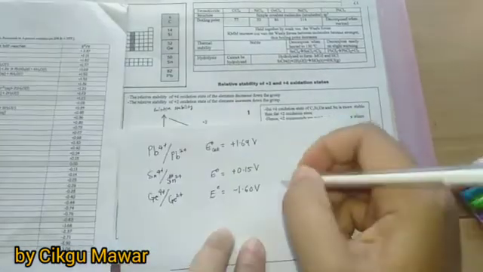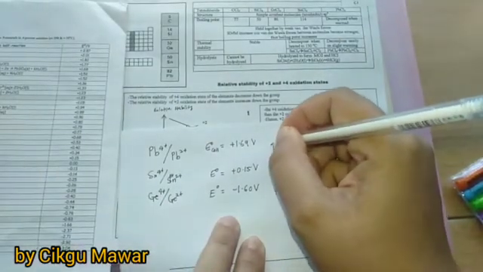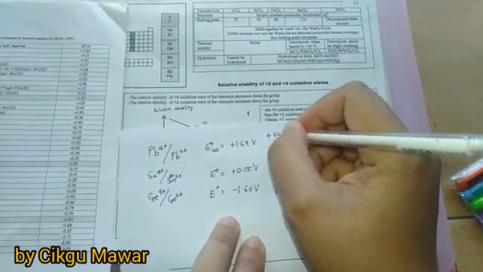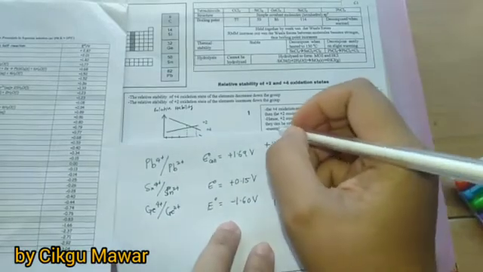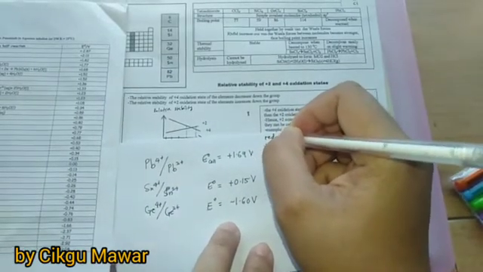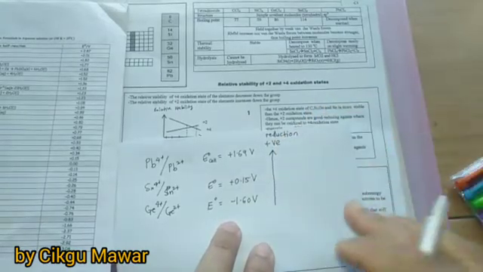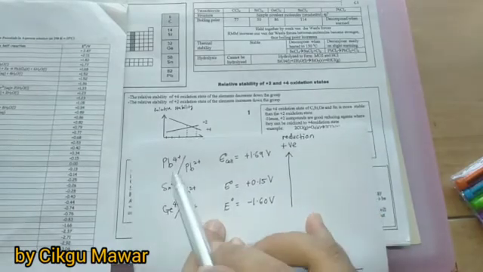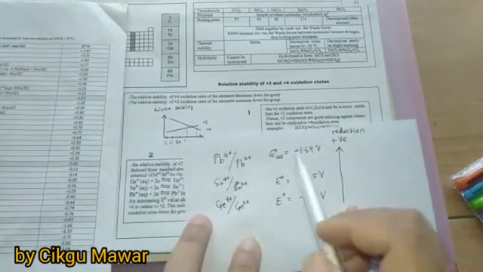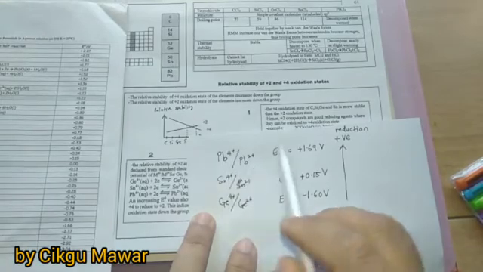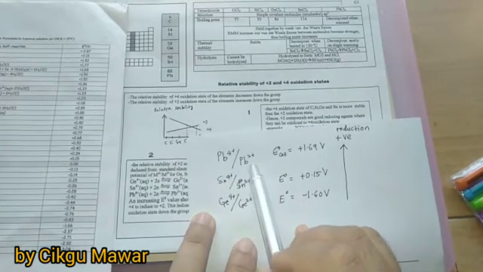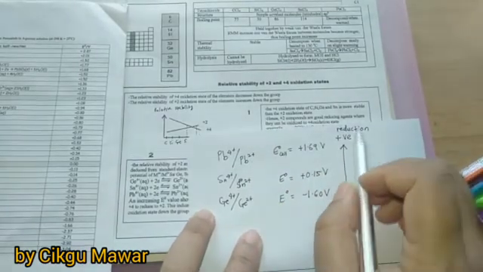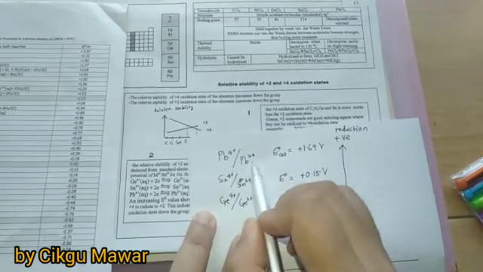The more positive the E naught value, the more the species tends to undergo reduction, so it is easier to reduce. So from here we can say that lead 4+ is easier to reduce to form lead 2+, because it has a higher tendency to reduce itself.